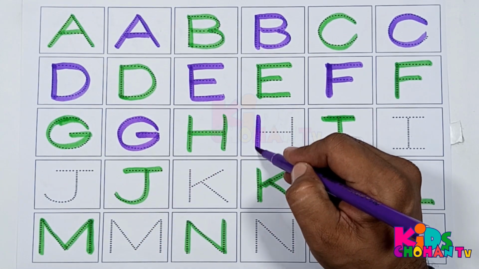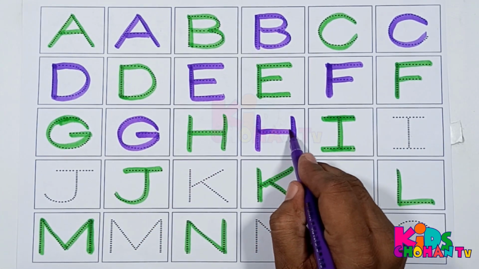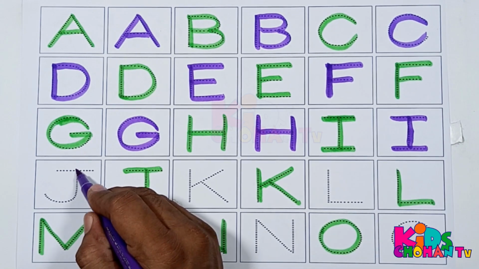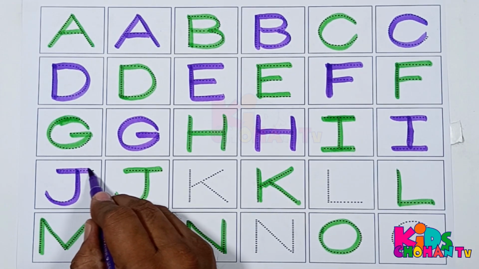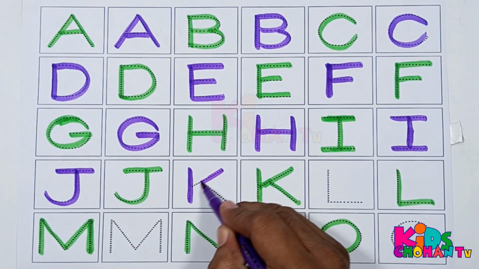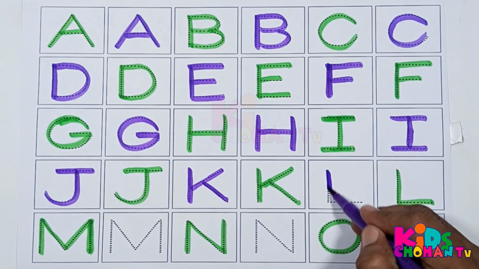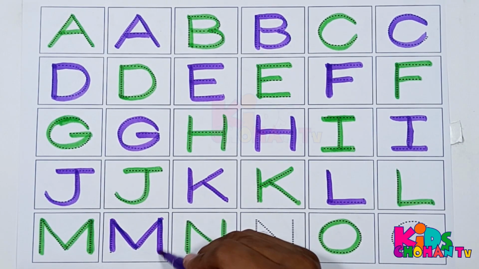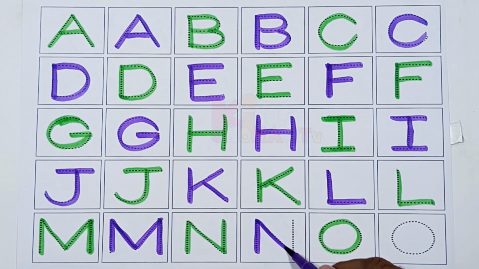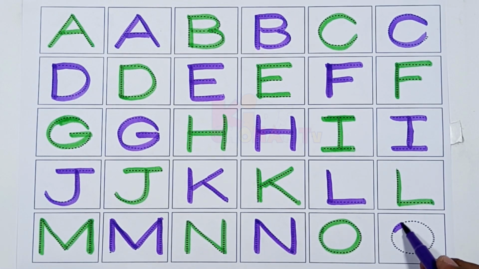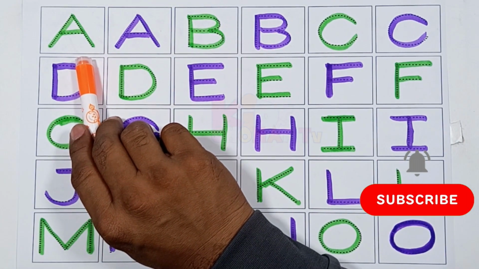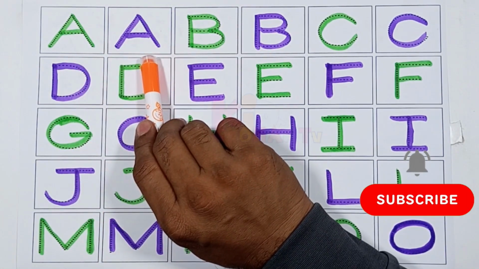G, H, I, J, K, L, M, N, O. Kids, read again. A for apple.